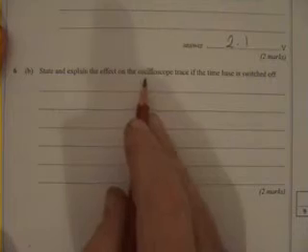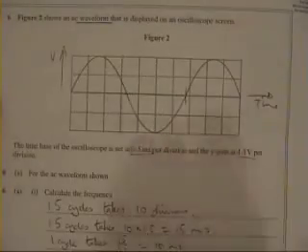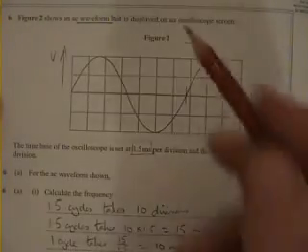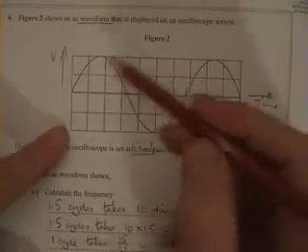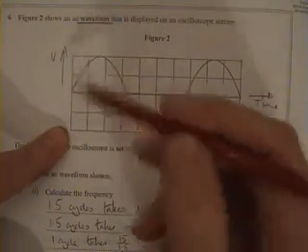And the last part: state and explain the effect on the oscilloscope trace if the time base is switched off. The time base is the thing that causes the dot to move across the screen. The applied voltage is the thing that causes the dot to move up and down.